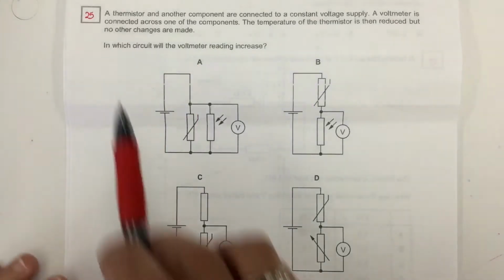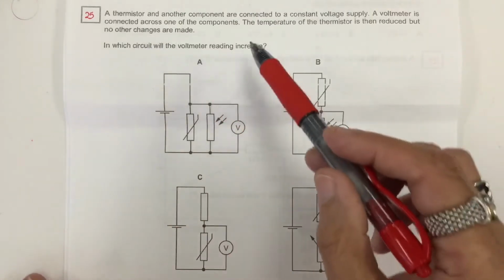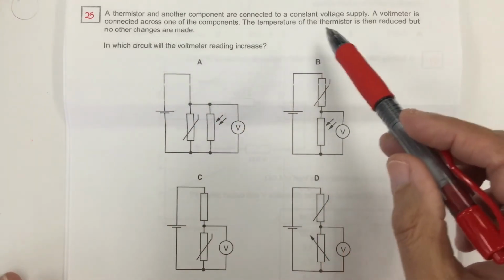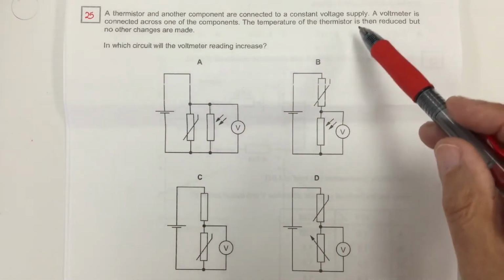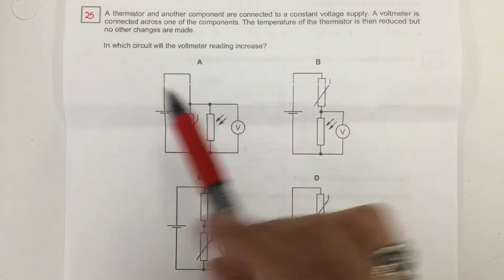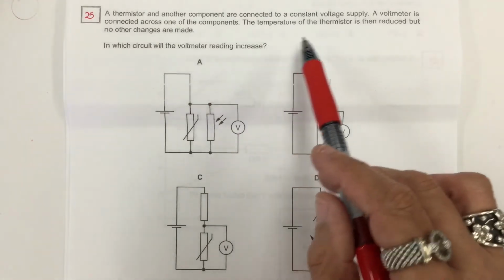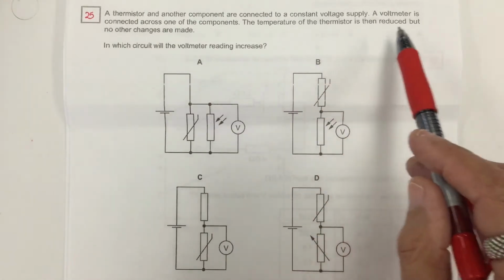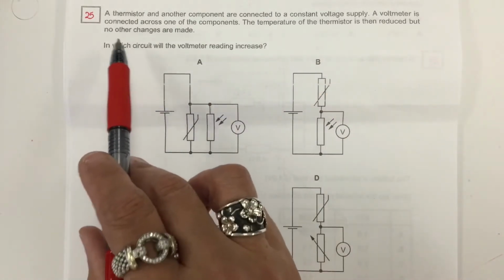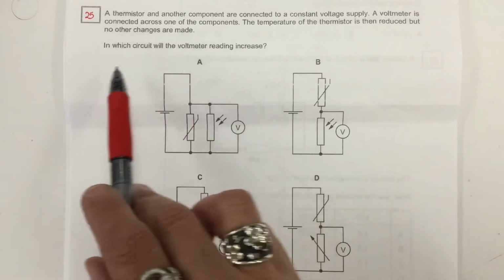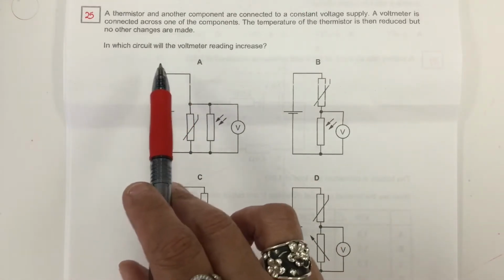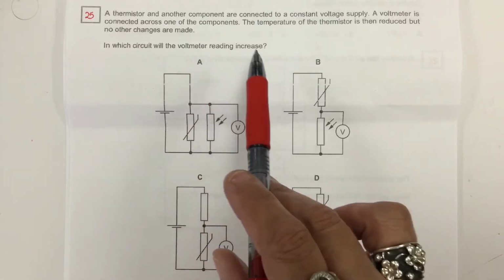Question 25. A thermistor and another component are connected to a constant voltage supply. A voltmeter is connected across one of the components. The temperature of the thermistor is then reduced but no other changes are made. In which circuit will the voltmeter reading increase?